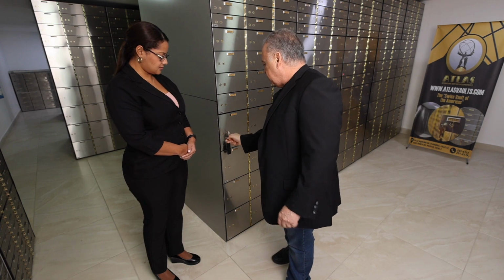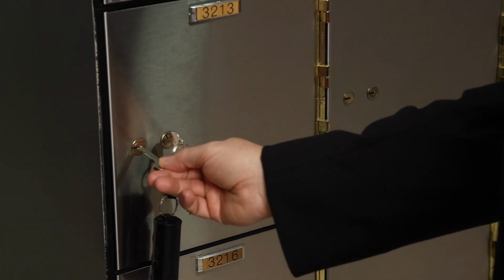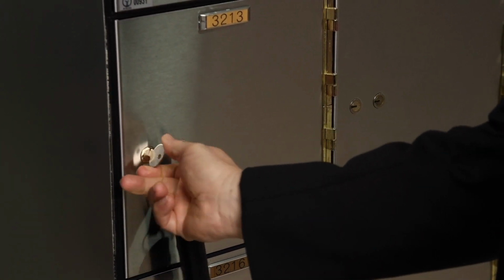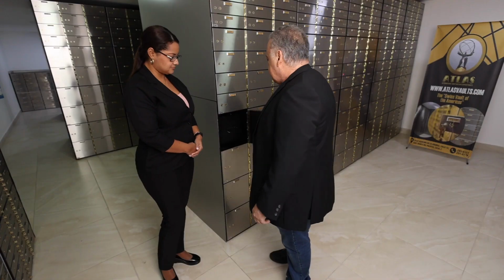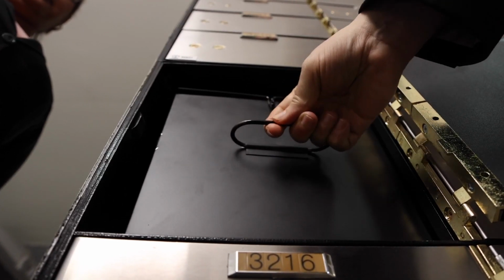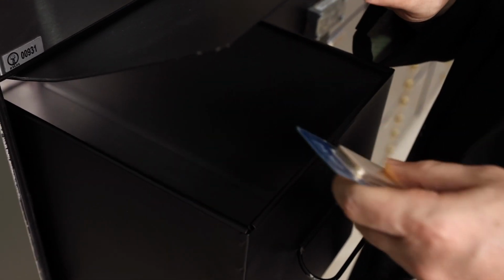This would be your key. No one at Atlas could open your vault without your key. So if this were your key, you are the client, you come in and you open your vault and you take out your gold. That is the difference between Atlas and other allocated vault storage.